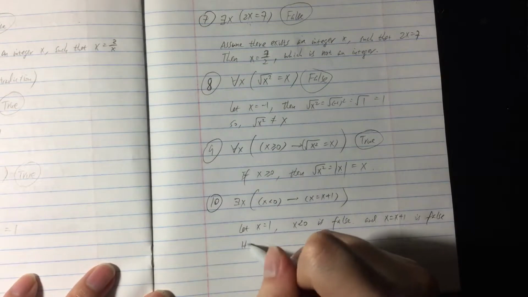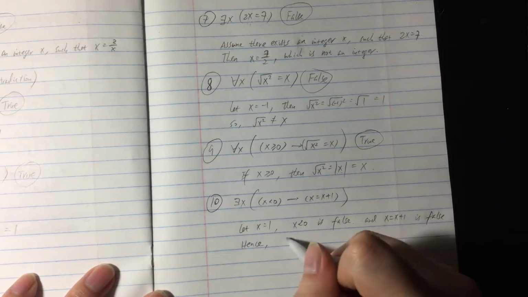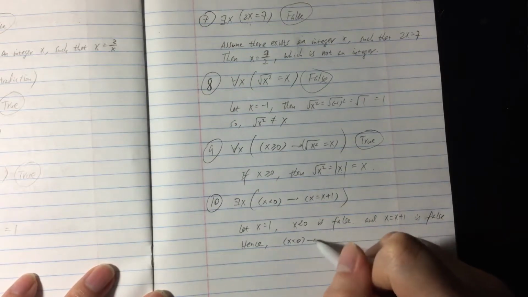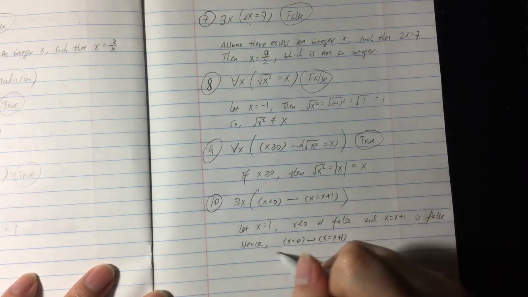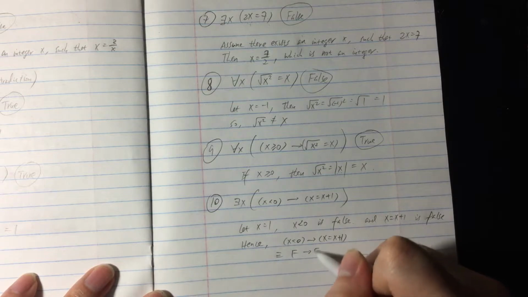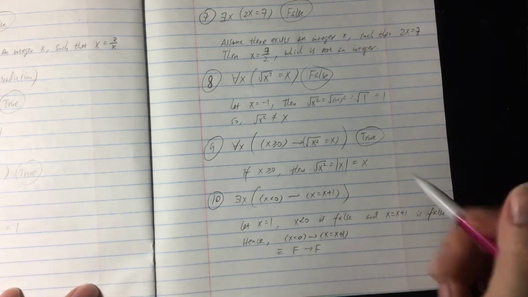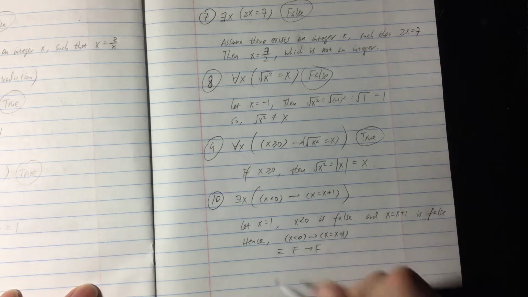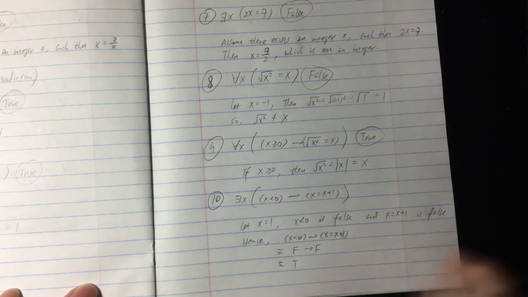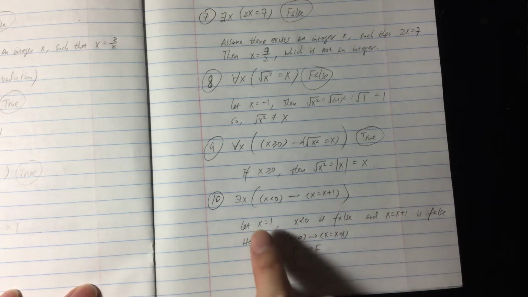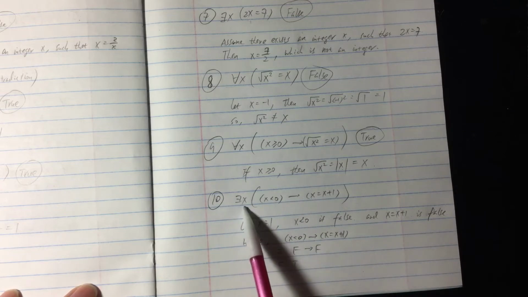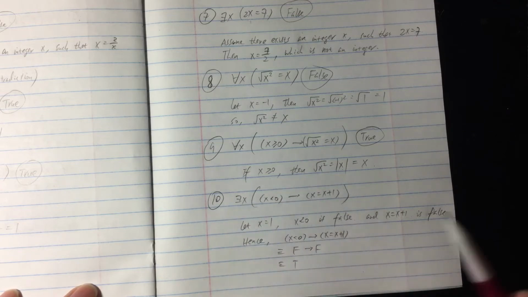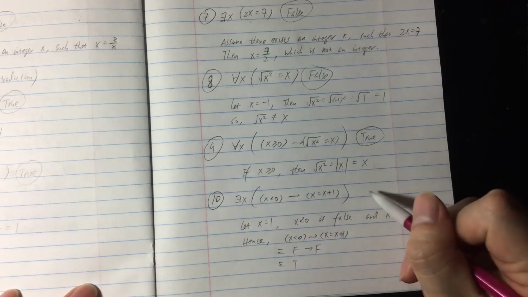Hence, this statement, x less than 0 implies x equal to x plus 1, is equivalent to false implies false. According to the truth table, false implies false is true. Since I can find one x that makes this statement true, that means there exists such an x that satisfies the condition, so this is a true statement.